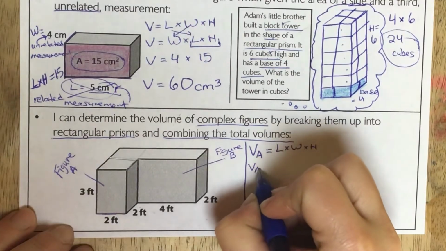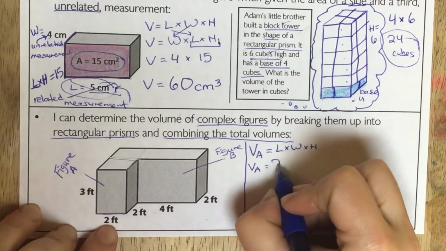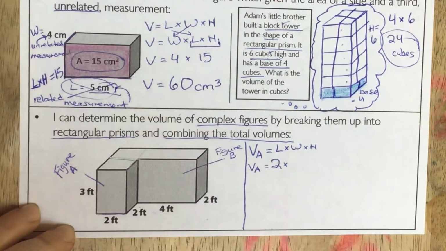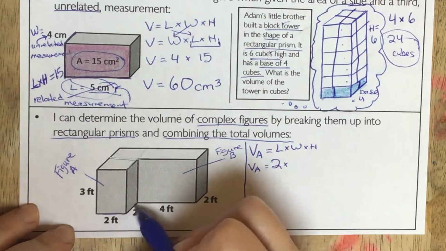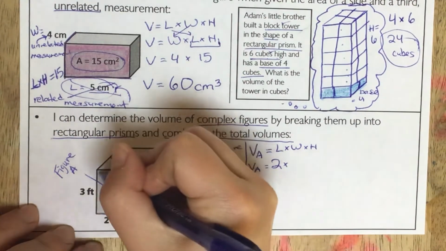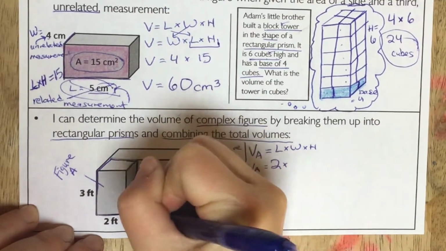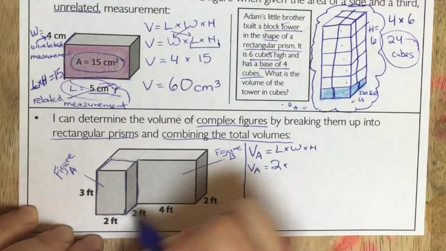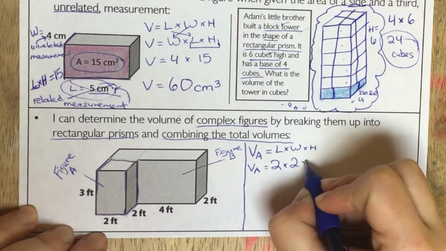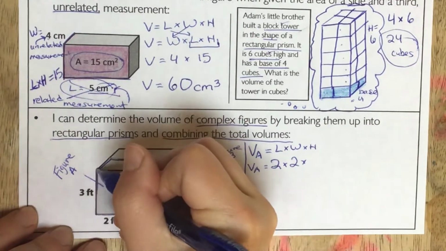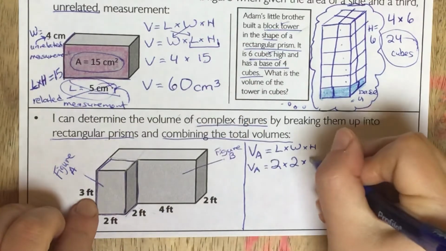So volume of A equals 2, there's my length. Let's find my width, how wide it is. So A goes like this and like this. And I can see it is 2 feet wide. And now I need to figure out how high it is. Right here, it is 3 feet high.